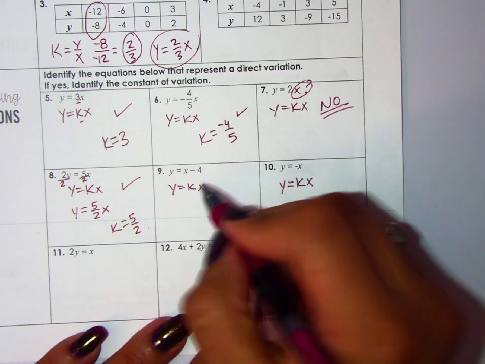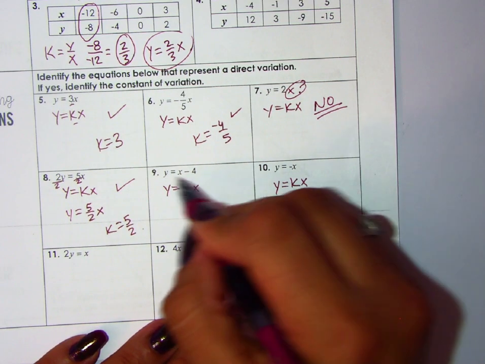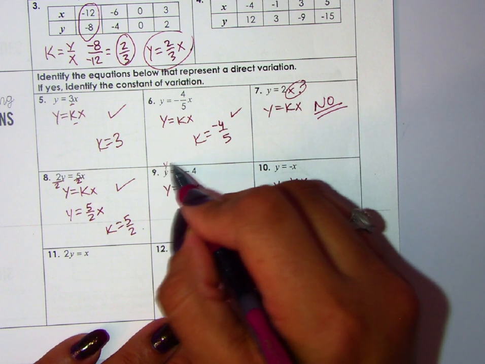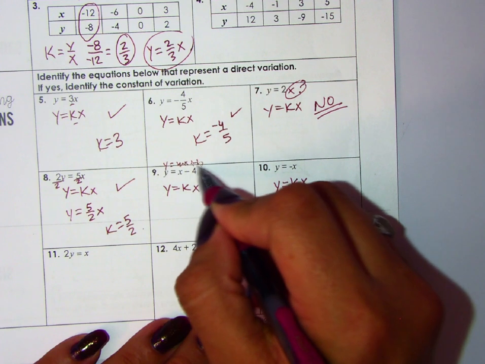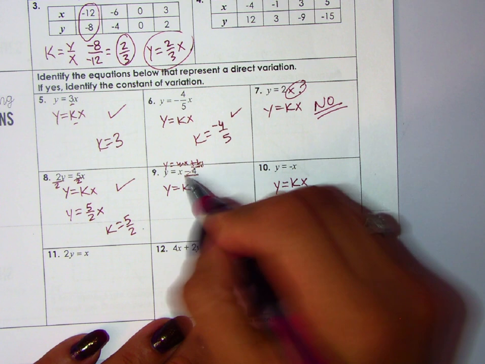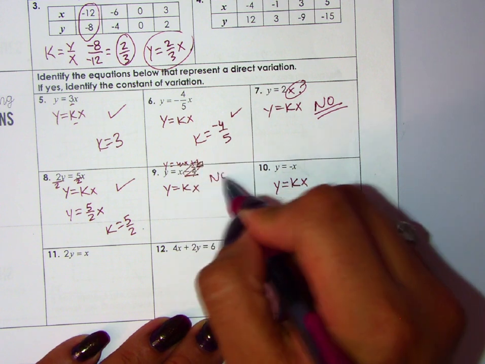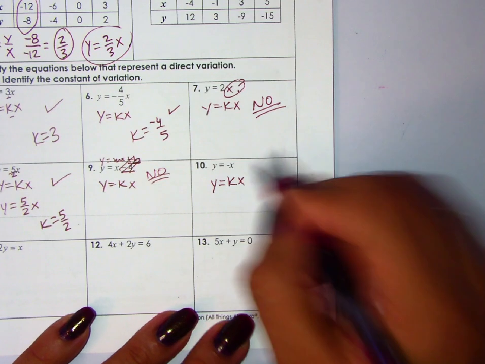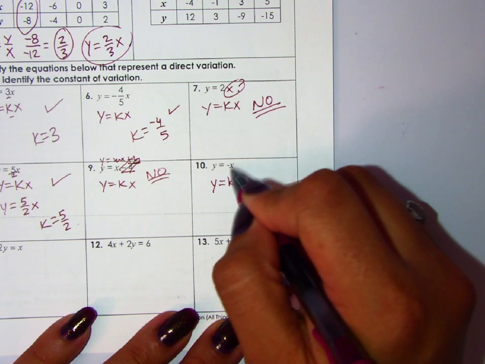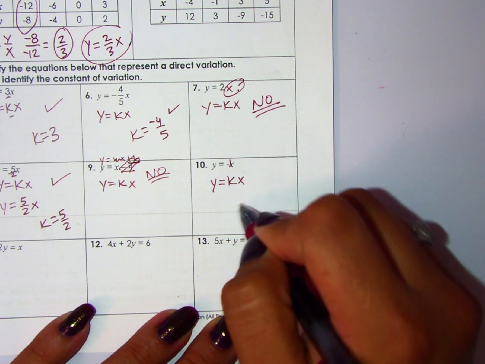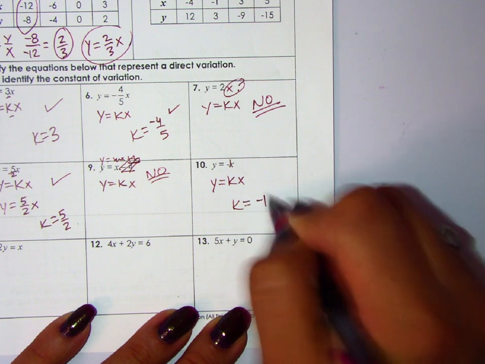This one right here was a little bit tricky for some of you, but this one up here follows y equals mx plus b. This negative 4 is a b value. We don't want that. So no, this is not direct variation. This one confused a couple of you as well, because there's nothing in front of the x, but anytime there's no number in front of the x, there's a 1. So this is following this pattern, and k is negative 1.